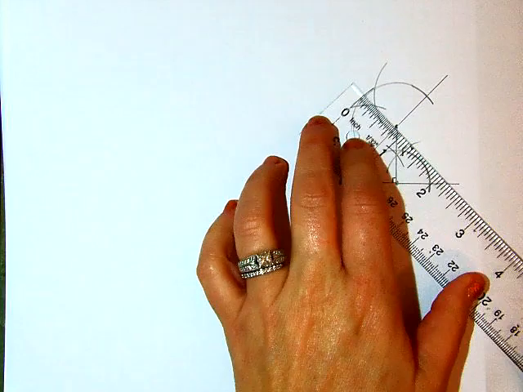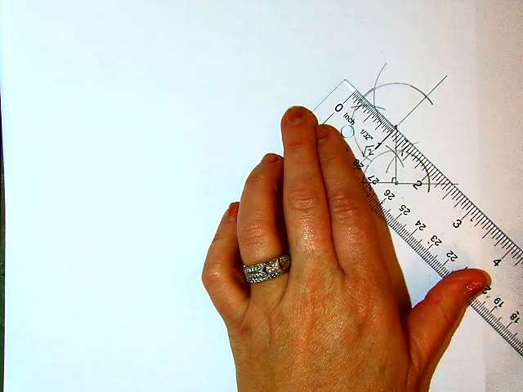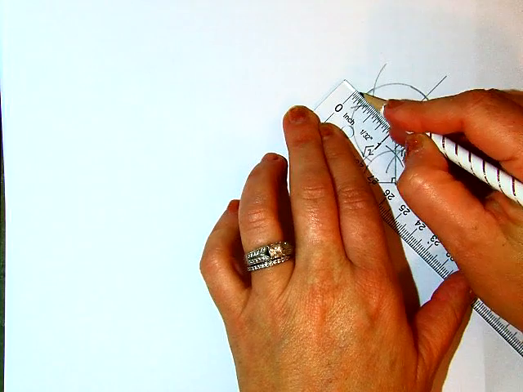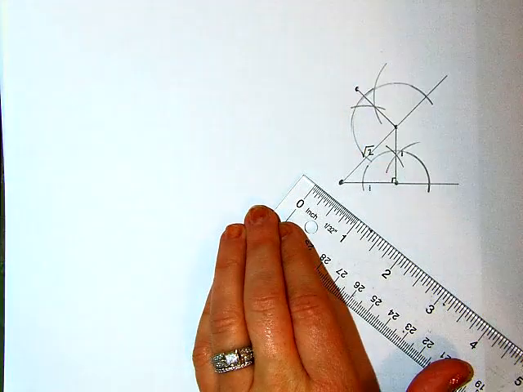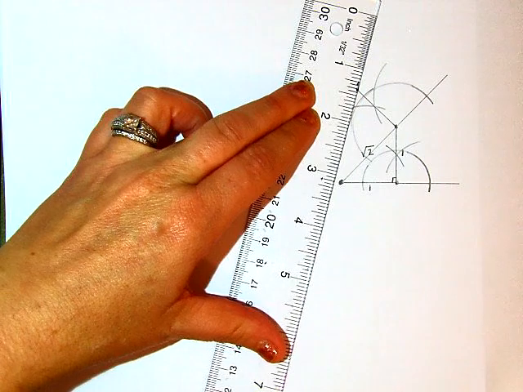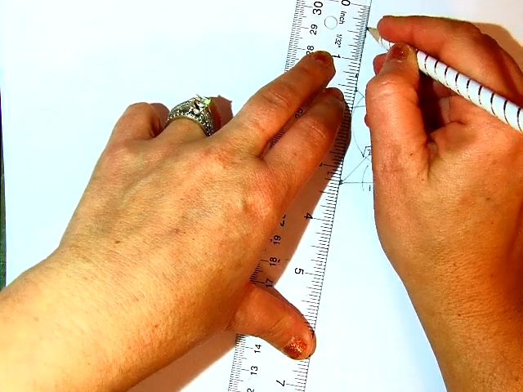Let me make sure I'm on inches. So here we go. So 1 inch along that pathway. Stop right here, draw a dot. Okay, draw in my hypotenuse, but overshoot it ever so slightly, like that.